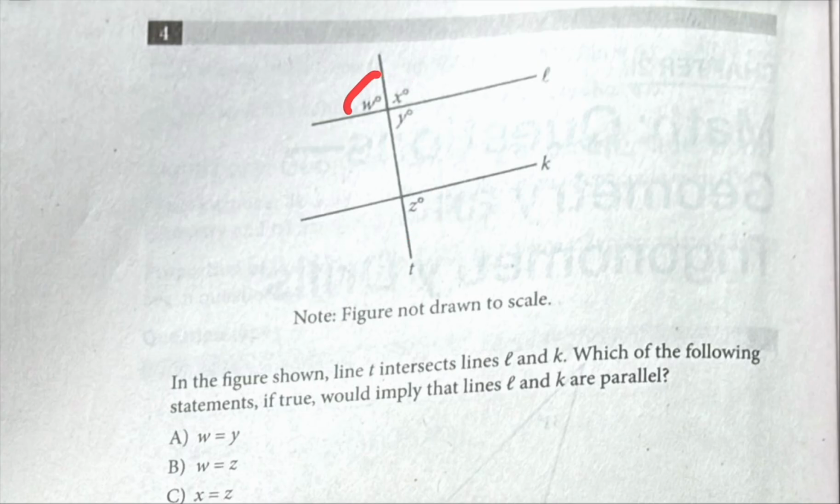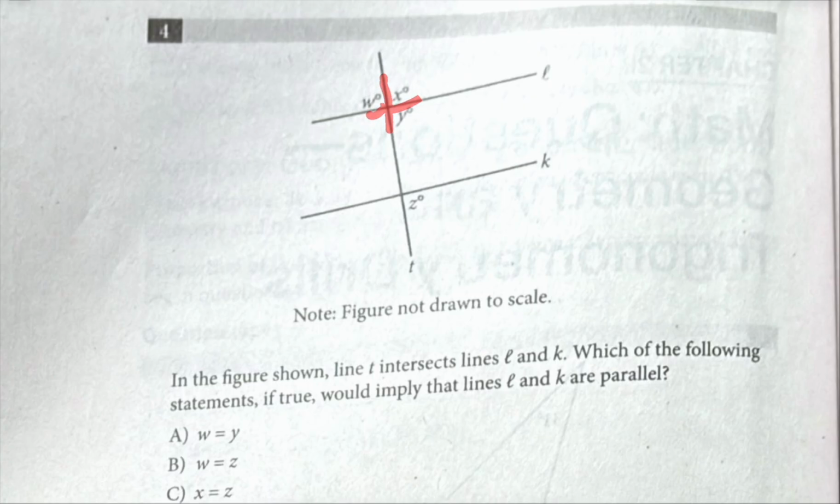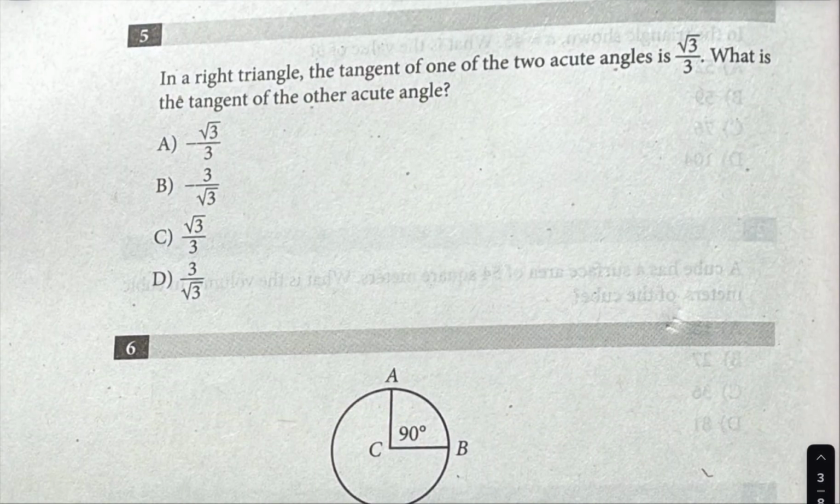W and Y and Z, and this one right here, would all be the same. So if we have W equals Y or W equals Z, that would be true, but these are just equal not due to the fact that they are parallel, but because they're vertical angles. So only when you connect it with the one down here, so W equals Z, would it give you what we're looking for. So there you go.